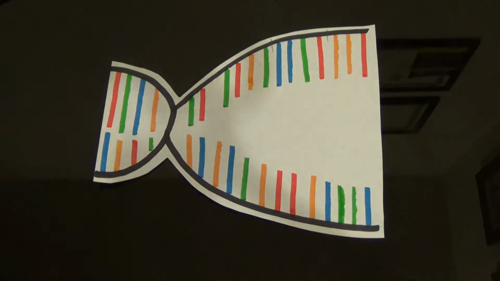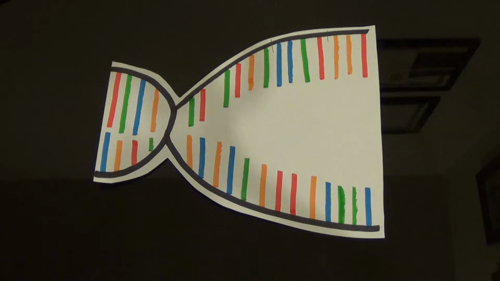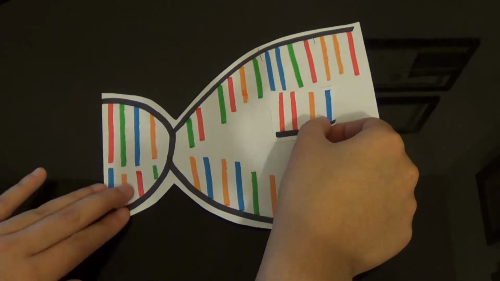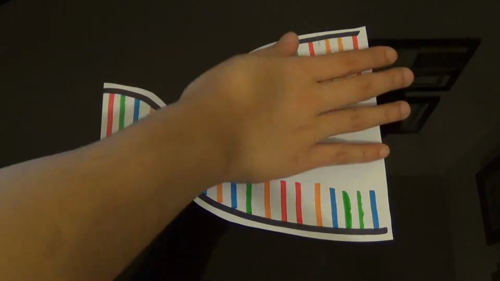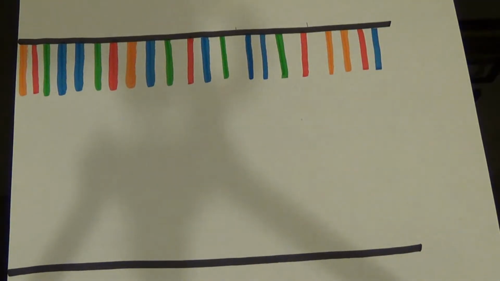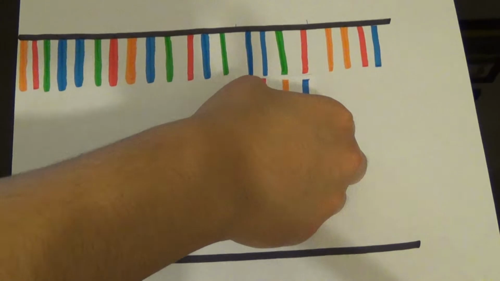During replication, an enzyme breaks the hydrogen bonds that hold the bases together to allow the strands to separate. In order to begin synthesizing the new strand, a piece of RNA called a primer attaches to the original strand. However, when the primer attaches, it prevents us from being able to replicate the ends of the strand.